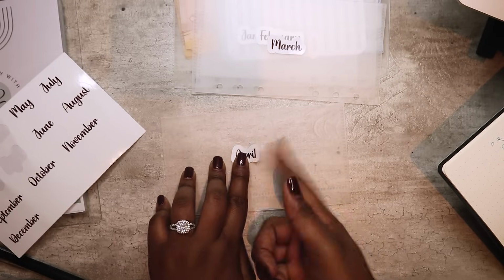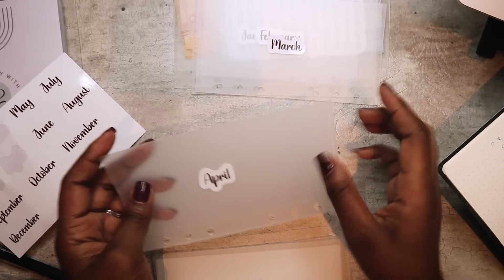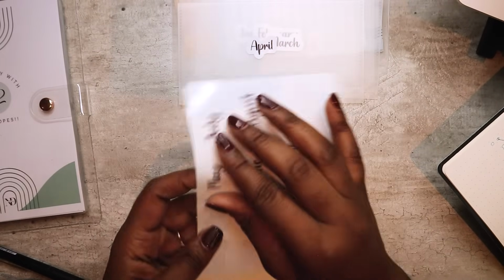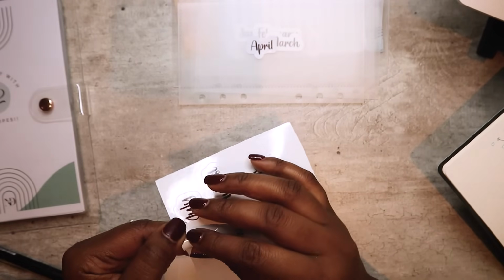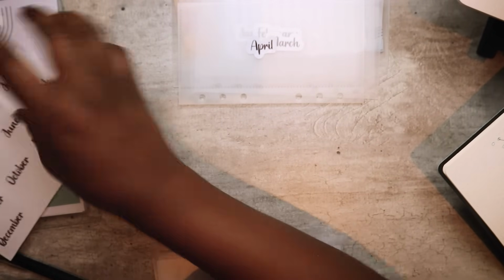I should have just created this as a challenge. Why didn't I think of this? Because this would be nice for people to actually have.